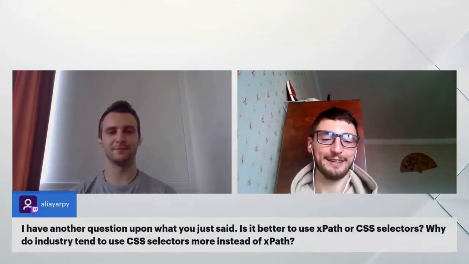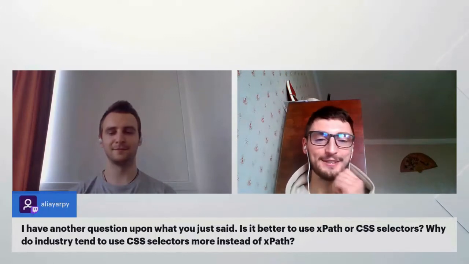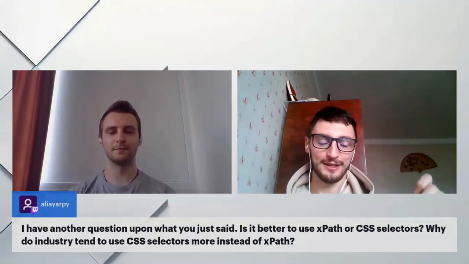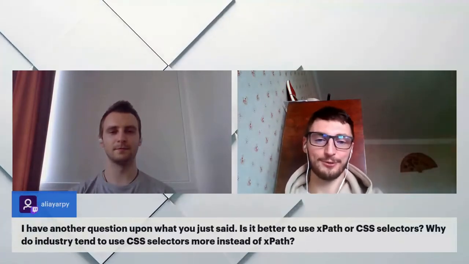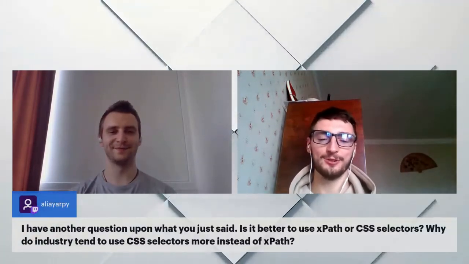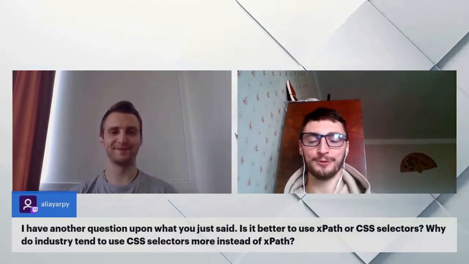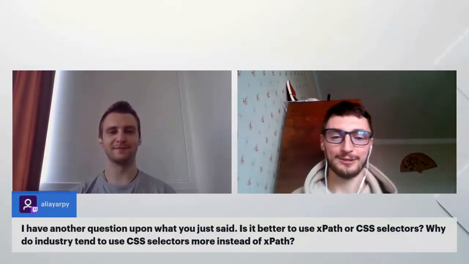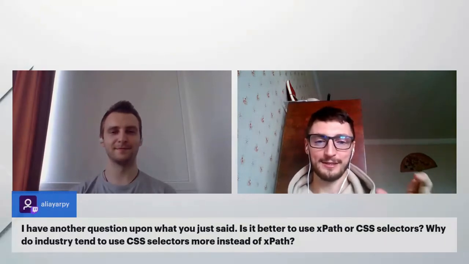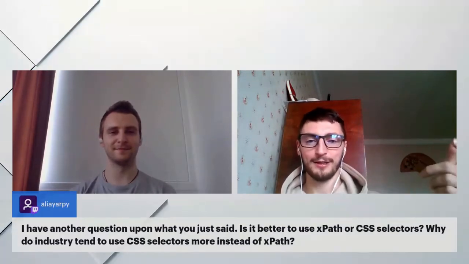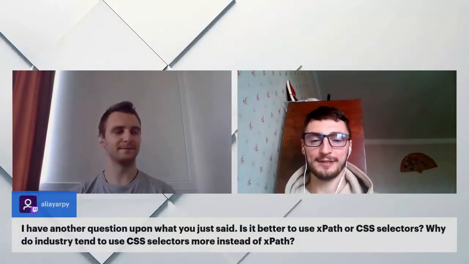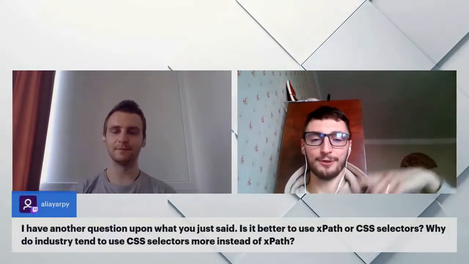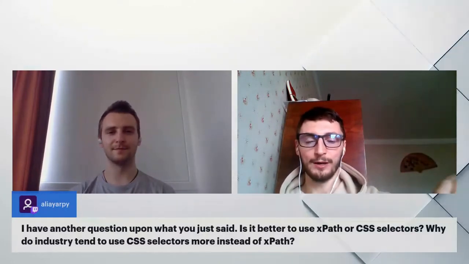Is it better to use XPath or CSS selectors? Why does the industry tend to use CSS selectors more instead of XPath? It's an interesting question, because all of the tools translate CSS selectors to XPath. All of them are using libxml or some alternative to libxml, so they all use the same algorithm to convert CSS selectors to XPath and then traverse HTML by using XPath queries.